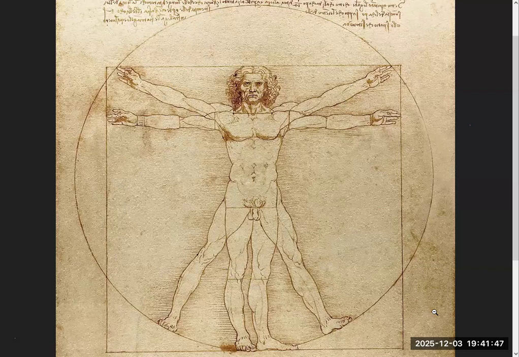As mentioned in the article, I think it's a drawing of the ideal form of the human body. So it's not really art.